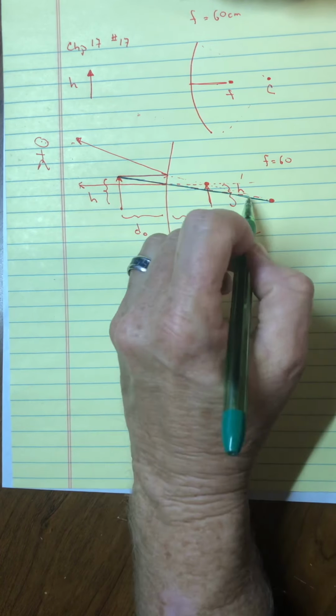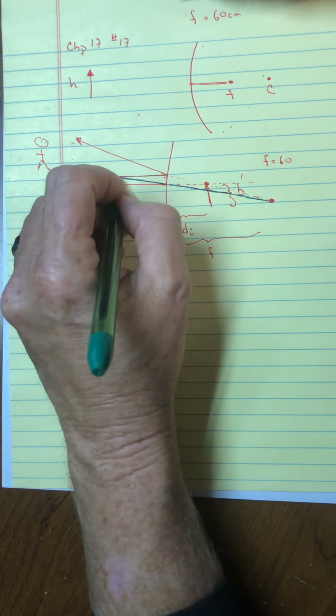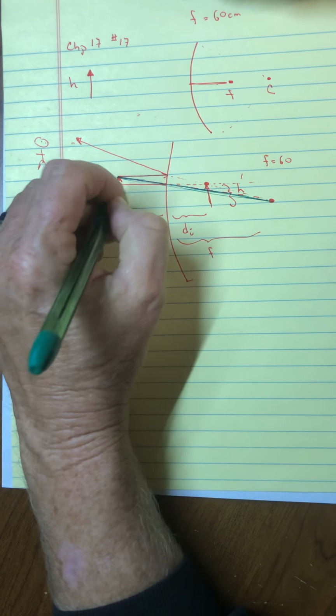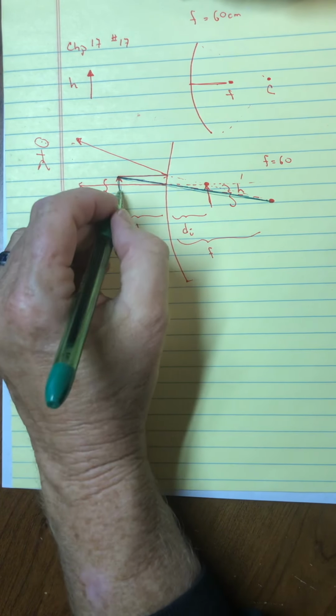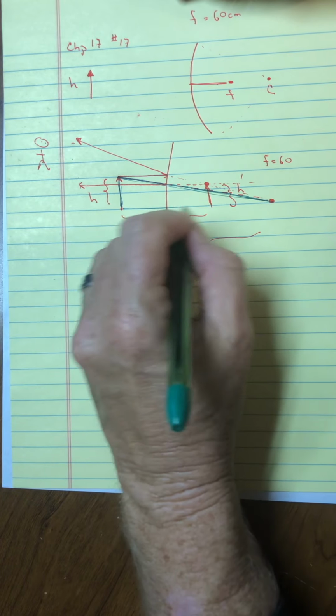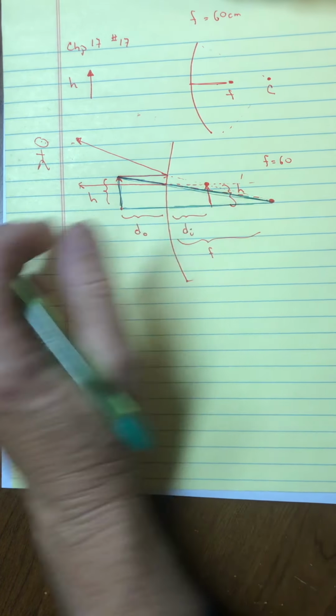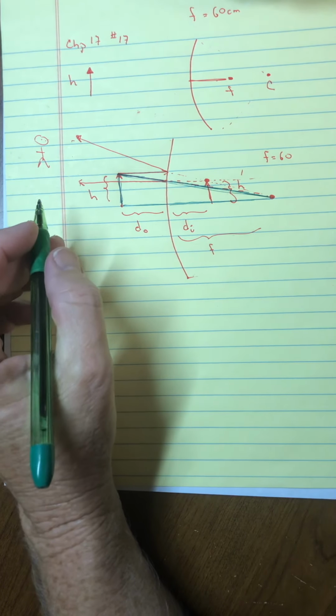Now, of course, the light really didn't get to the focal point. It bounced off. But I'm going to draw my line that way. So I'm going to draw a green line all the way to the focal point. I'm going to draw a green line on top of the object and then across the center line here, where the bottoms line up, the optical axis.